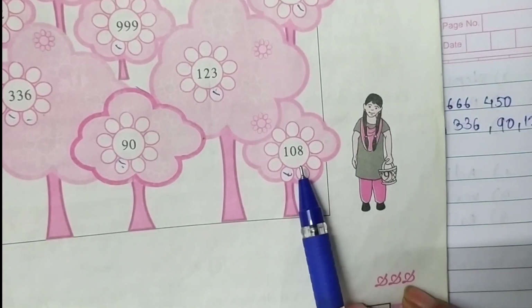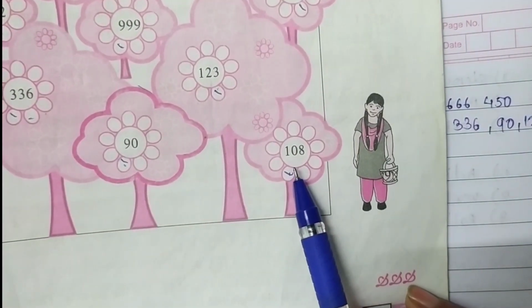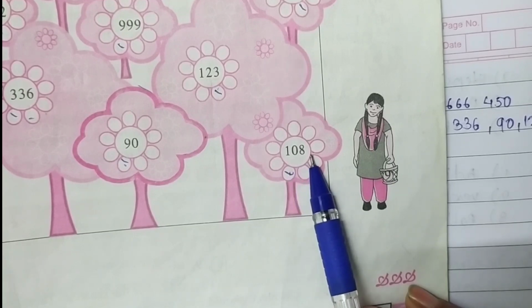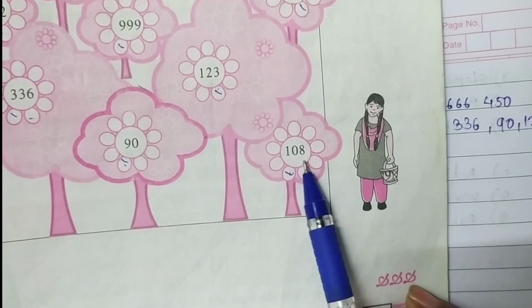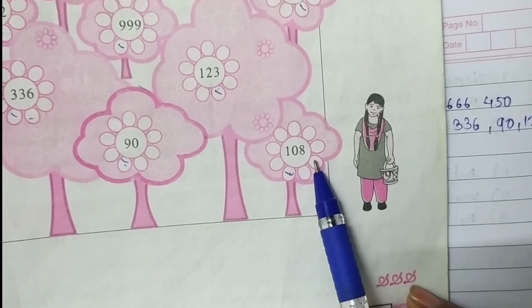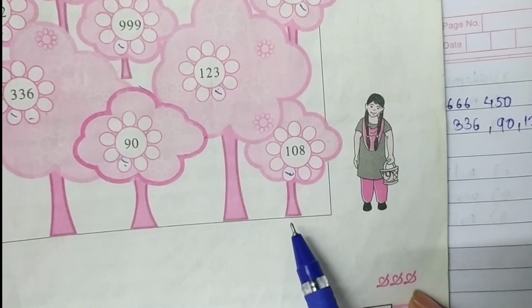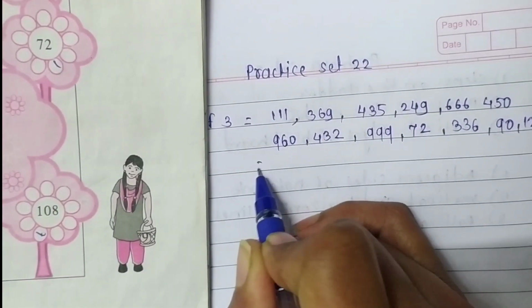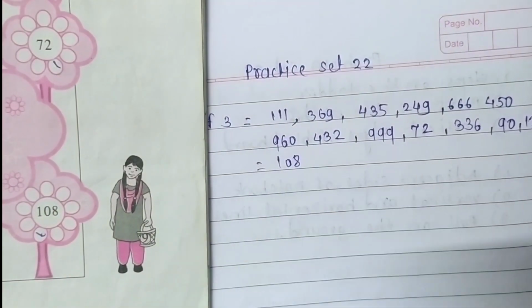Now the last one remains, 108. When we add the digits, we find the sum here 9. 9 is divisible by 3, so we can take this flower also in the basket of 3. Just write 108.